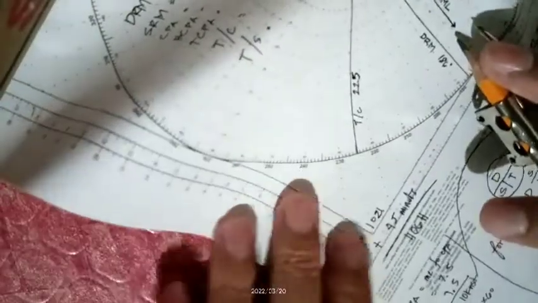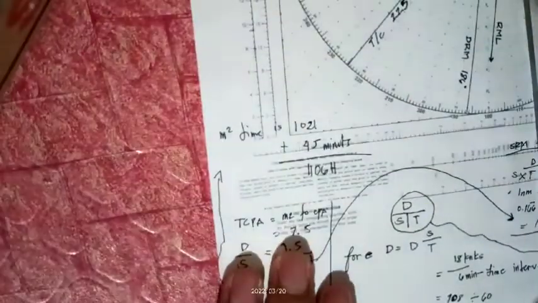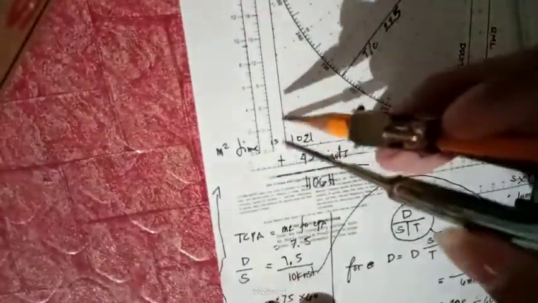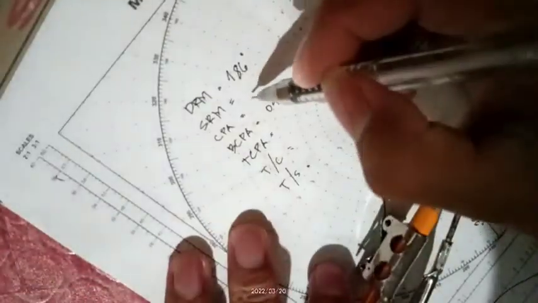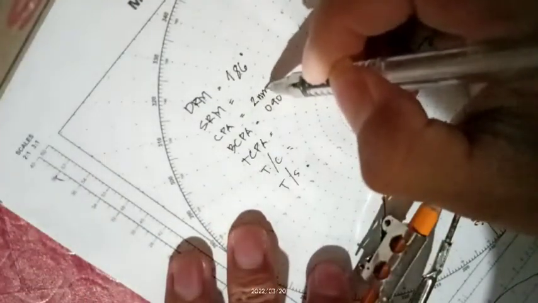Here, I'm going to show you. The CPA is 2. So we have a CPA of 2 nautical miles.